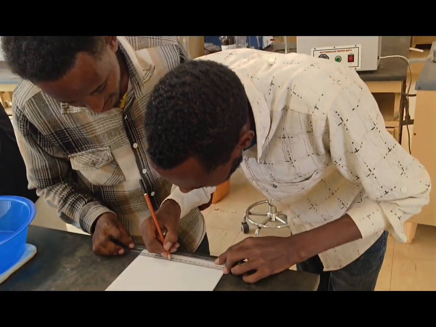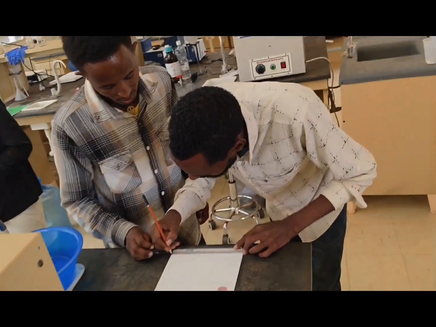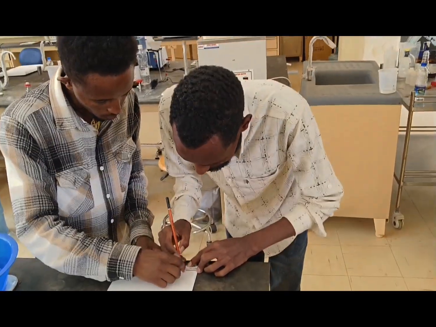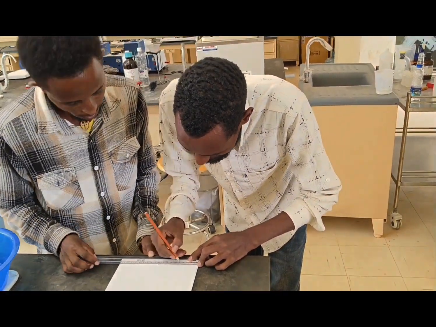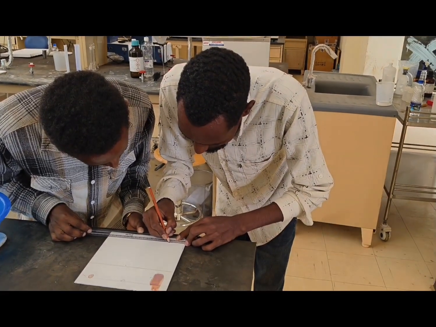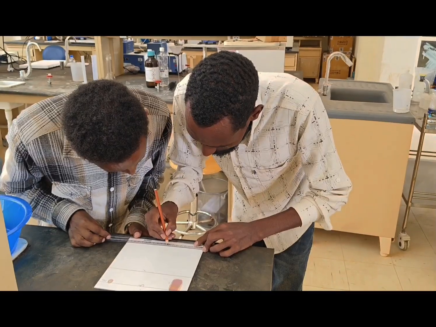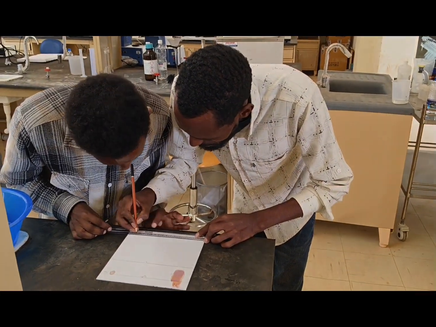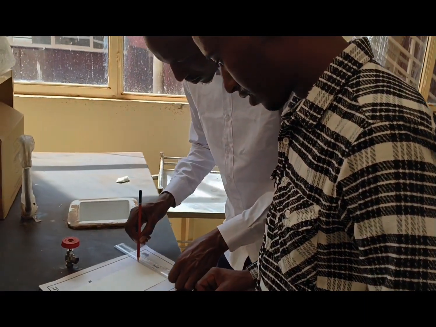So now we can see the spotting of the thin layer chromatography by the students. They are making the margin with the scale by means of pencil. So they are measuring the distance of each sample because three samples are there. So they are making the equidistance between the three. So they are marking the spots now. Sample 1, sample 2, we can see, and sample 3 also they will spot. So this is about the spot by making the pencil.